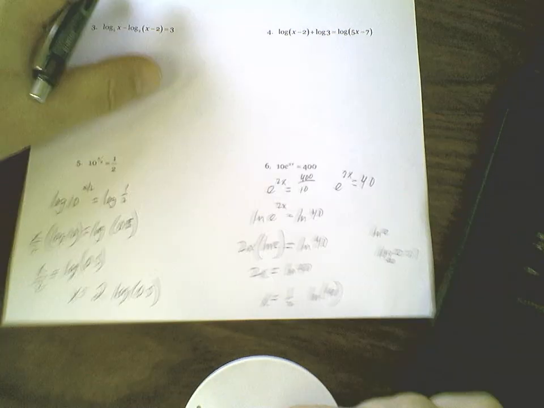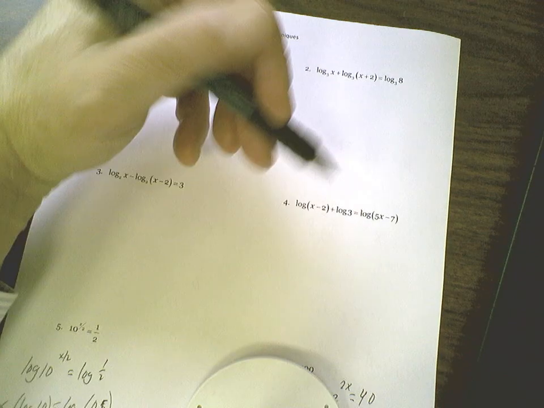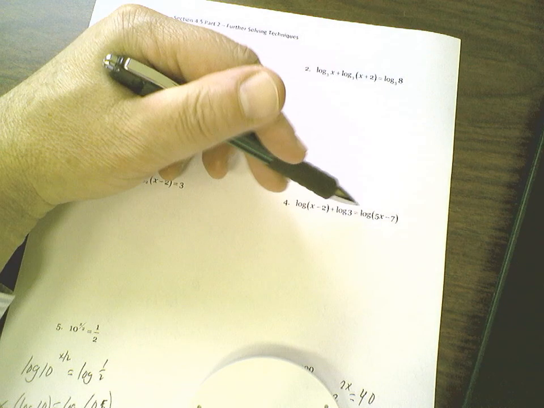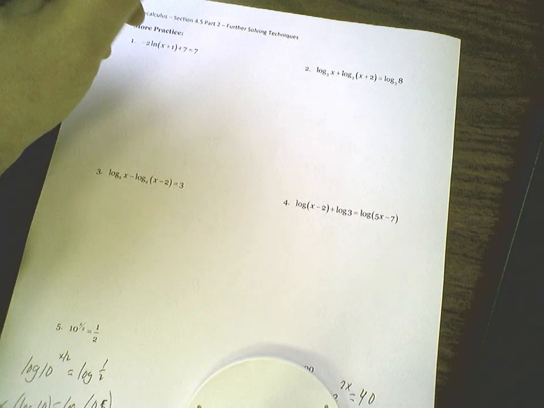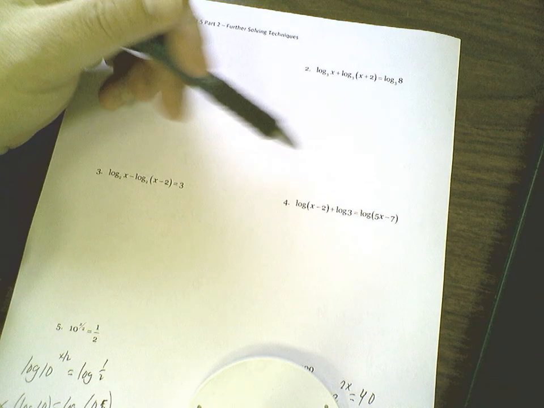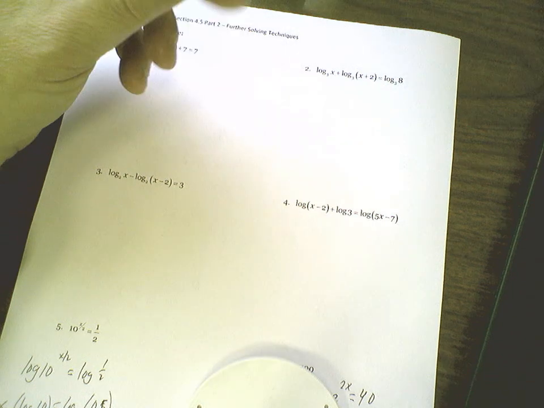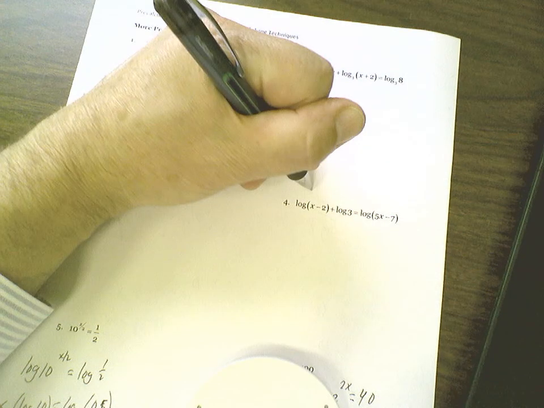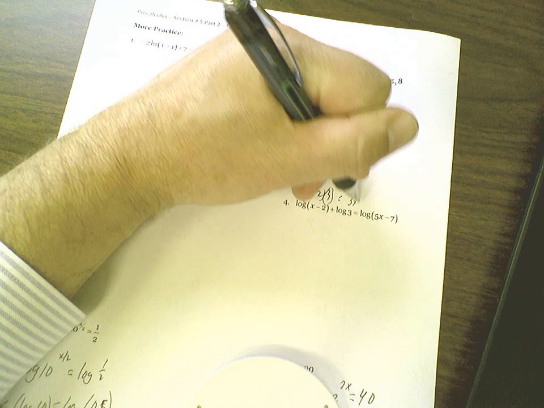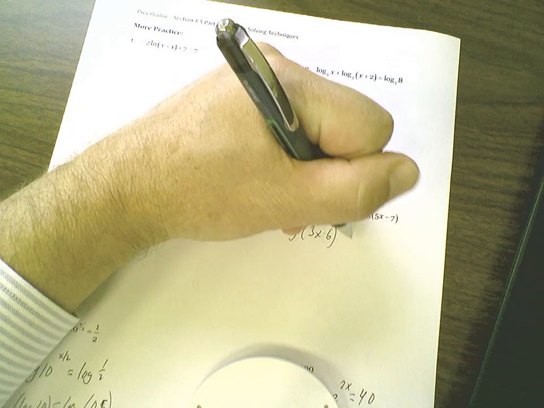Let's work over here. Log of x minus 2 plus 3 equals the log of 5x minus 7. Hey, this one, I got logs on each side. I think the uniqueness property. I notice a plus sign between these two individual logs. Product property sounds like a good candidate. x minus 2 times 3 happens to be 3x minus 6. So I'm going to have the log of 3x minus 6 equals the log of 5x minus 7.